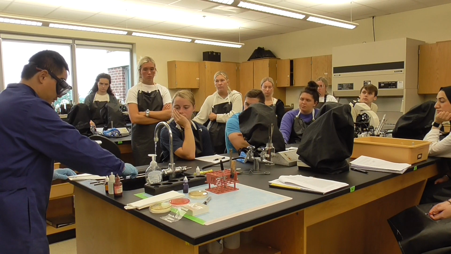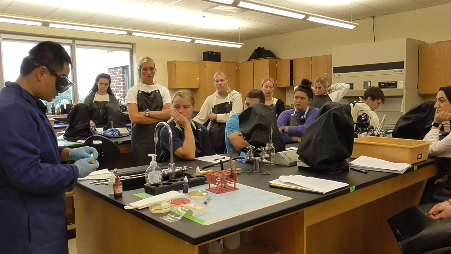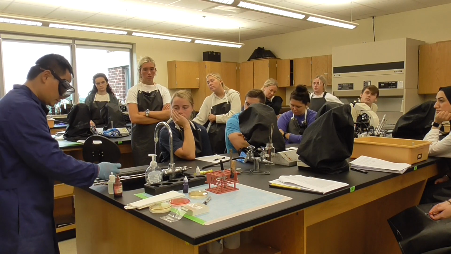Now the second step is to add Gram iodine. So we want to make sure the iodine is strong. So we're going to add the Gram iodine.